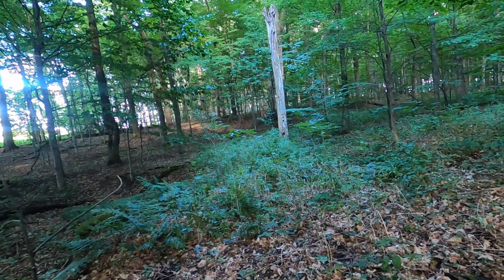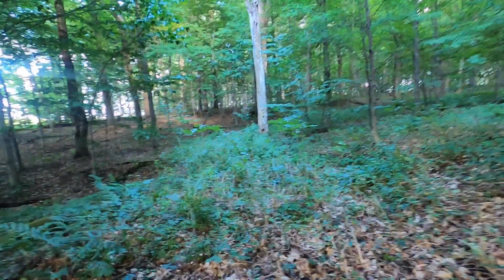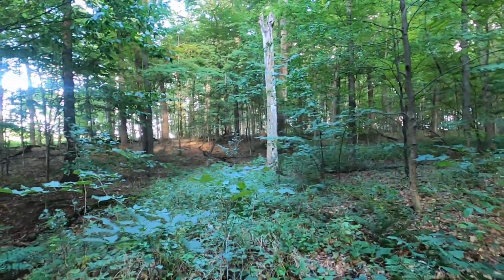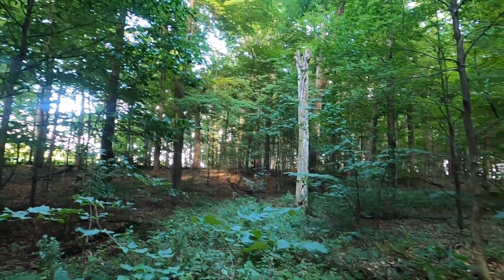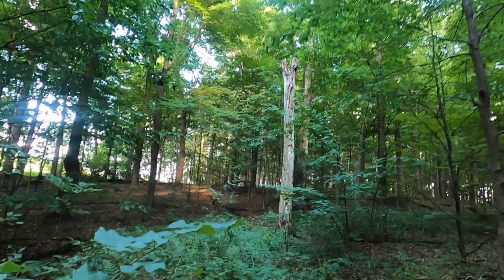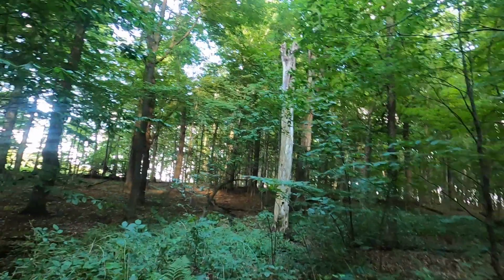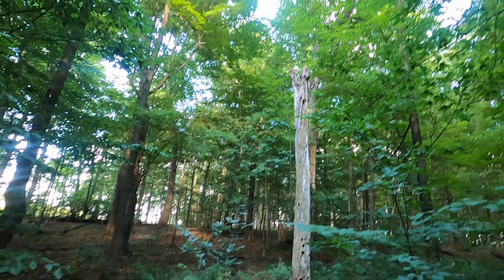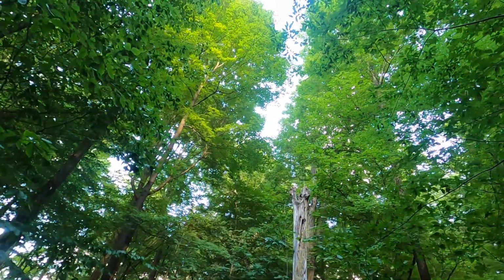Now here's another snag or standing dead tree. And this is a nice illustration of a canopy gap. So when these trees die, they open up the canopy.